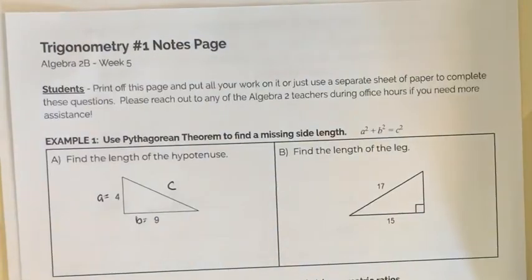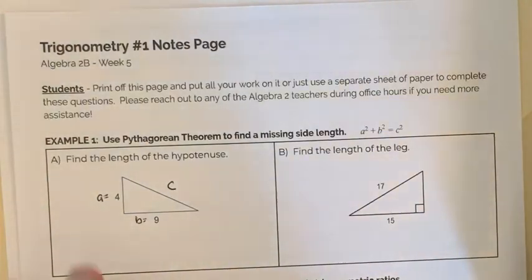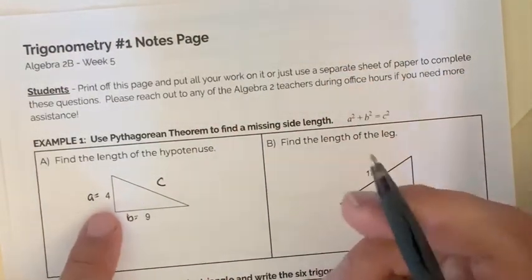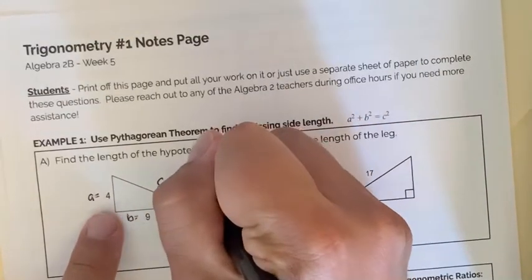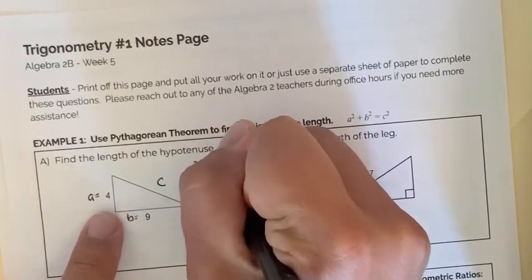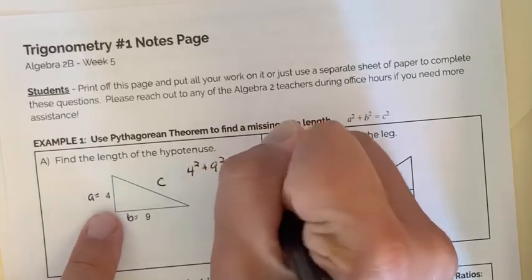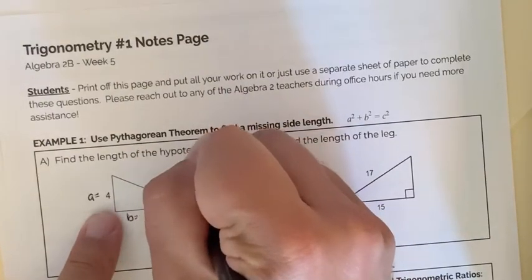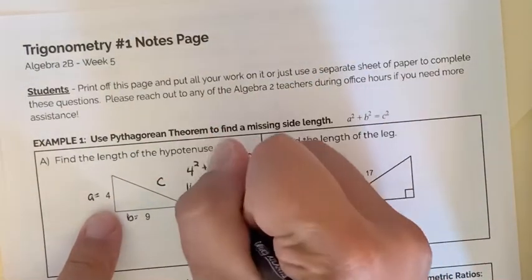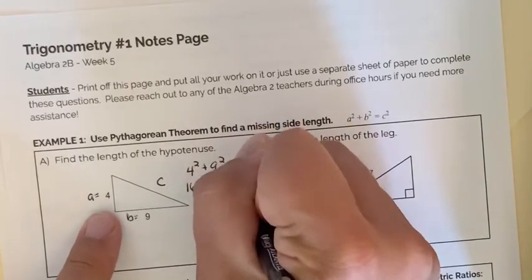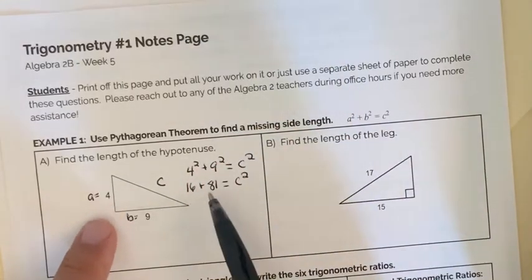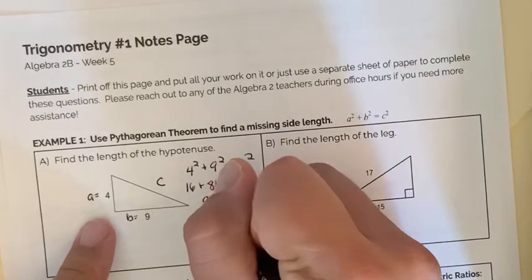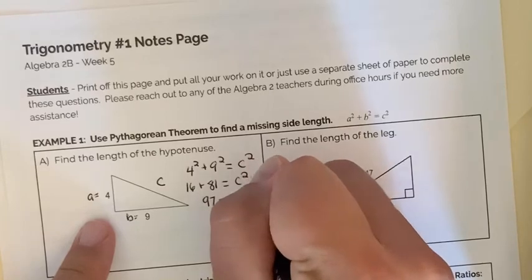So what I'm going to do now is write out the Pythagorean theorem and then solve. So instead of writing a squared plus b squared equals c squared, I'm going to substitute in my numbers. So I'm going to just put 4 squared plus 9 squared is equal to c squared. Now 4 squared is 16 plus 9 squared is 81. That is equal to c squared. And then once you add 16 plus 81, that's 97, is equal to c squared.